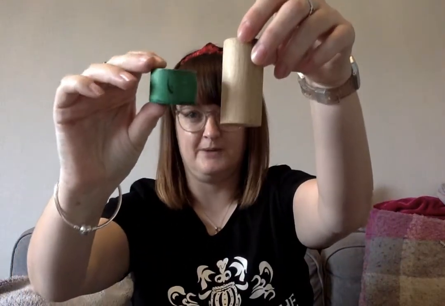Then we have one more. Oh, there's another cylinder. Can you see? It's a bit shorter, but it's the same shape. Right. Now this one is a sphere. Can you say it's sphere? Now it's a ball. A ball is a sphere. Okay. No corners. Just one curved face because it goes round and round and round. It's a sphere.